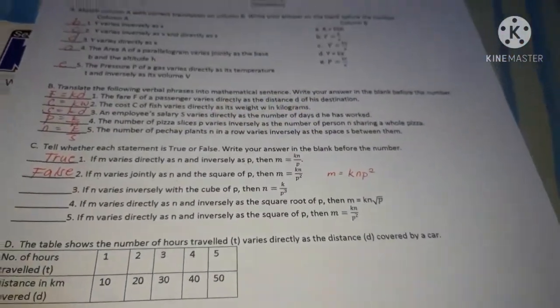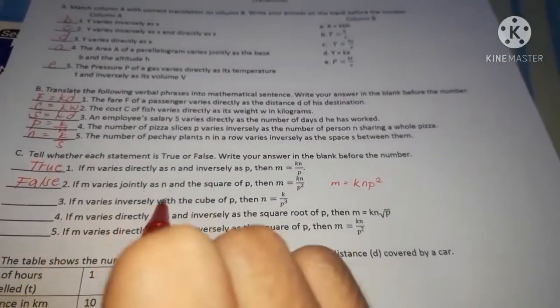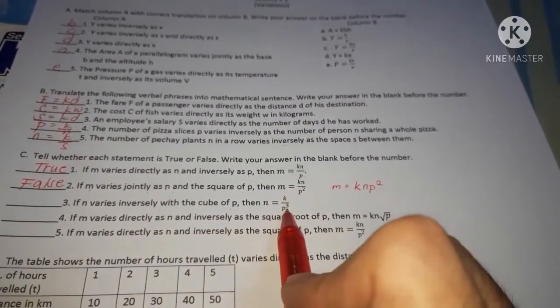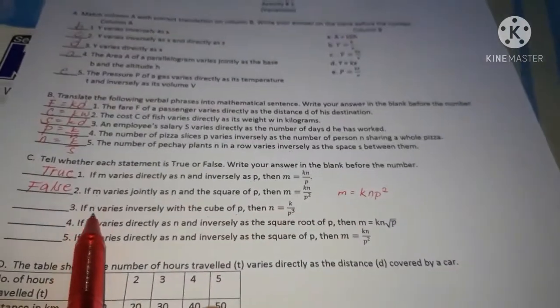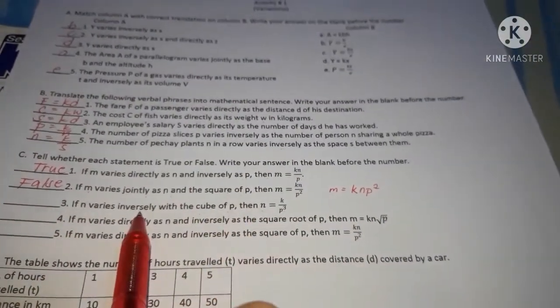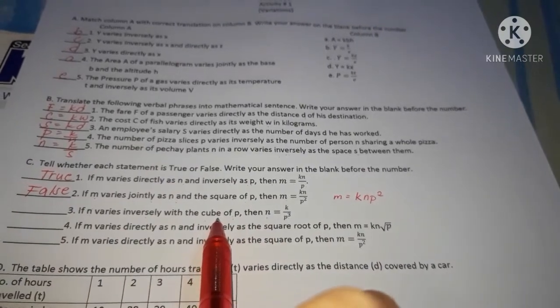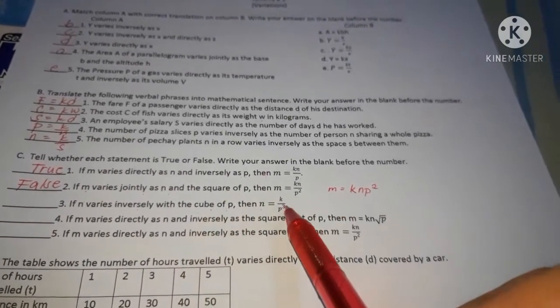For number 3, if n varies inversely with the cube of p, then n is equal to k over p cube. So n is the first variable. Inverse ko si cube ni p, so meaning ara sa dalom si p cube. So, correct. K over p cube. True.